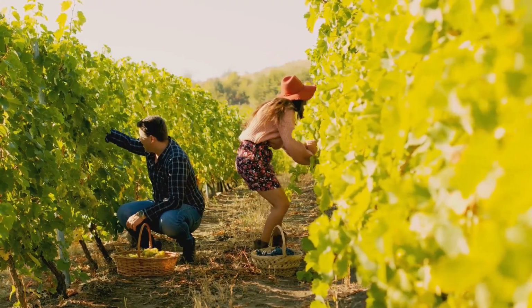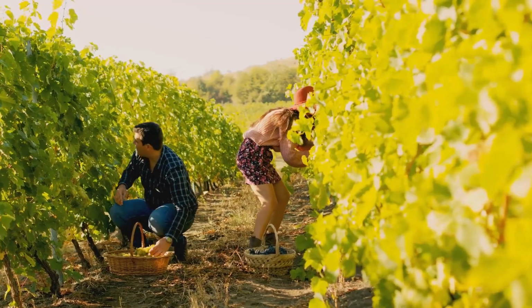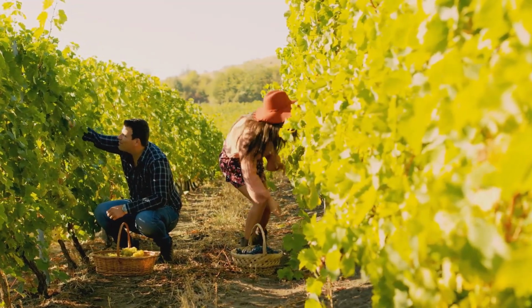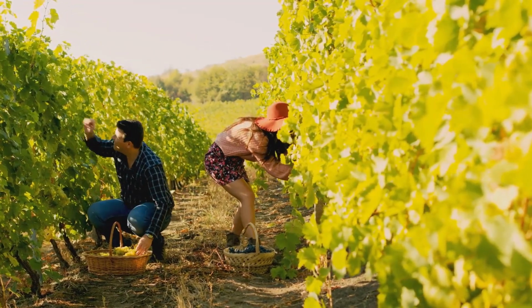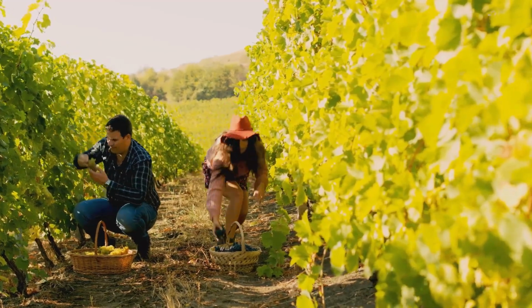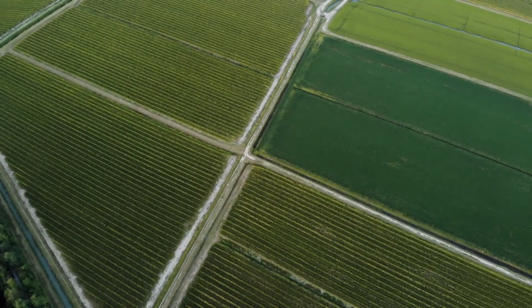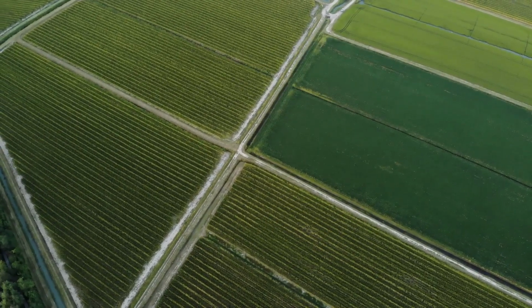The vineyard was able to fine-tune its water and nutrient supply based on the precise needs of the grapevines, resulting in a more consistent and higher quality harvest. These success stories highlight the transformative potential of data-driven plant care.